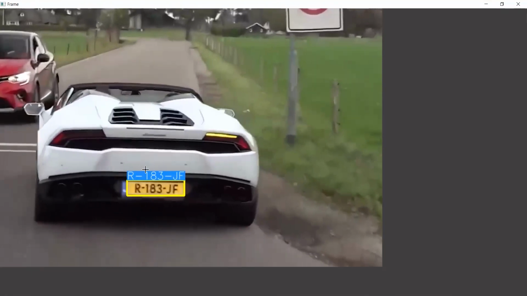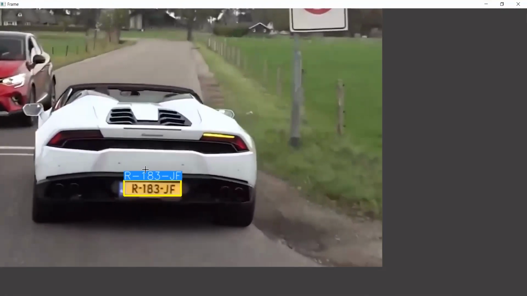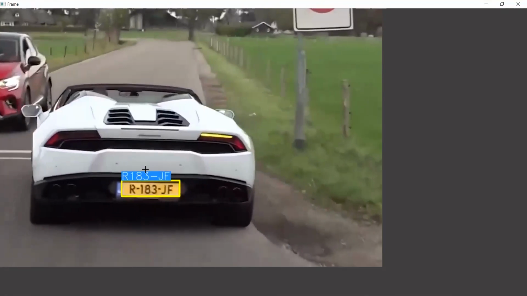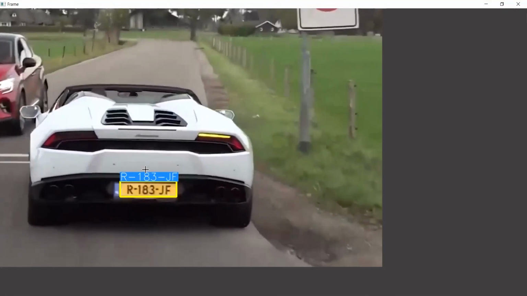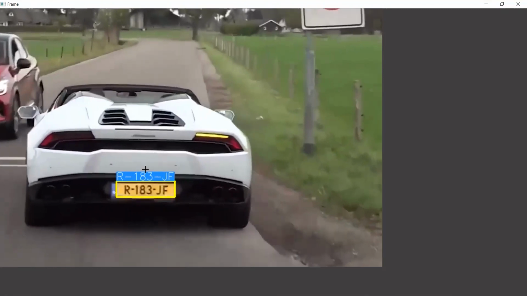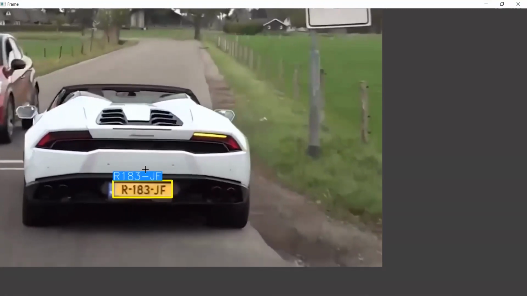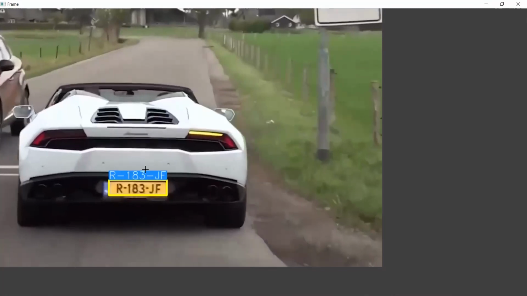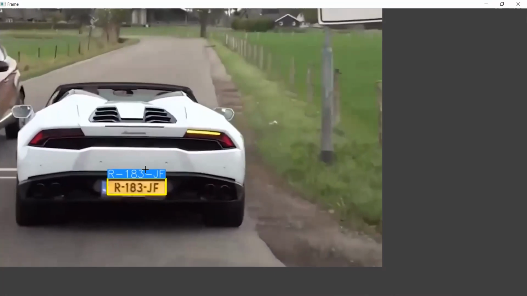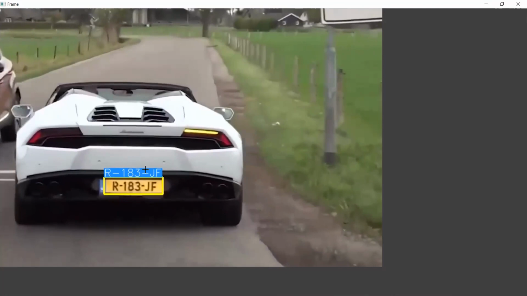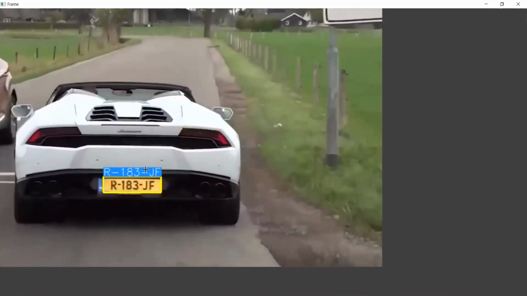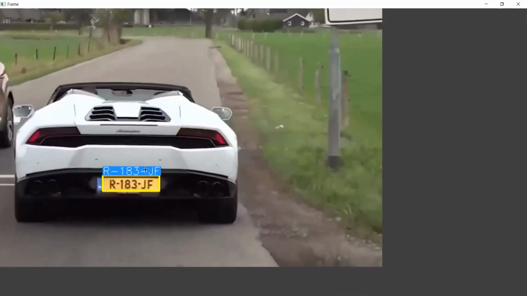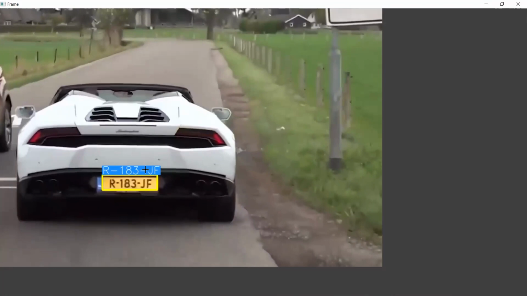Currently I am using CPU, so the detection is very slow. But if you just follow this format, you will be able to detect the license plate, plus you will also be able to read the text on this license plate, as we are doing over here. So we have detected the license plate and we are able to read the text on it as well. In this way, we will be able to read the text on the license plates of different vehicles as well.